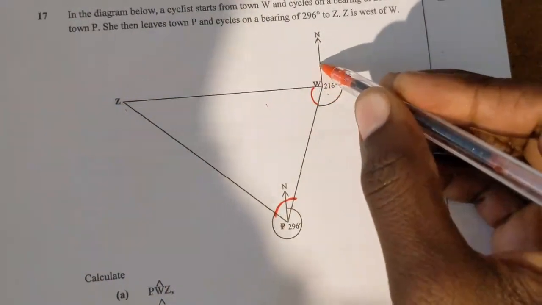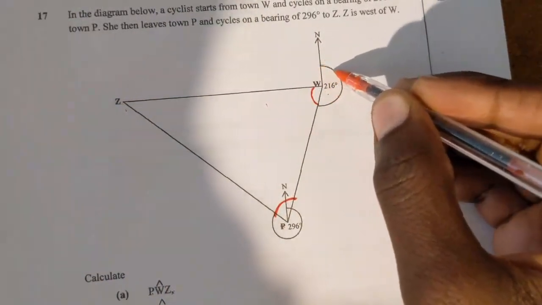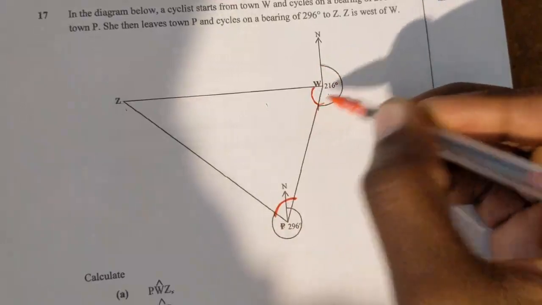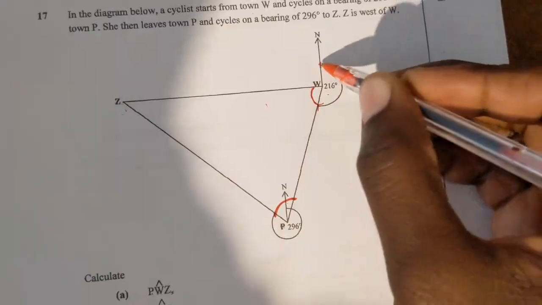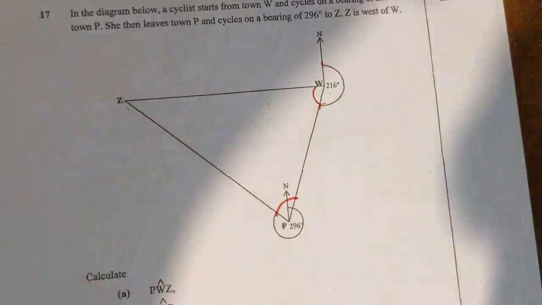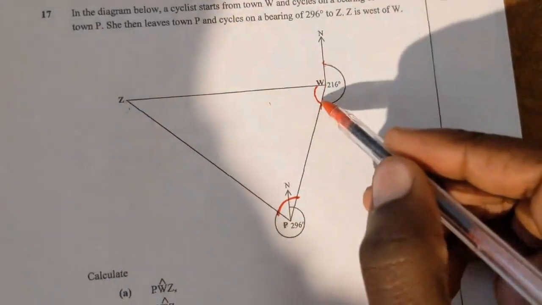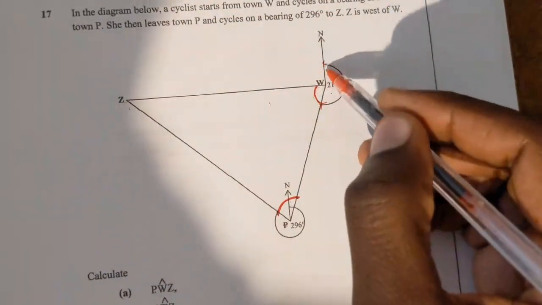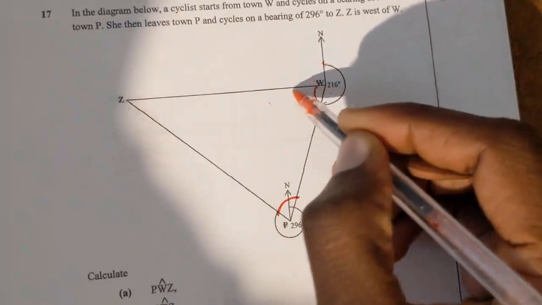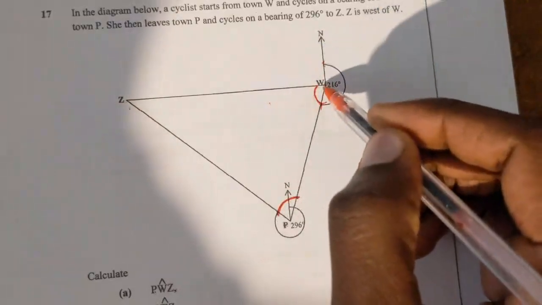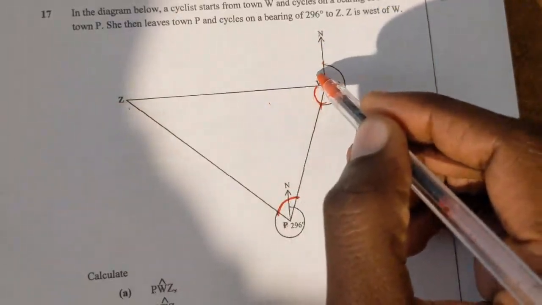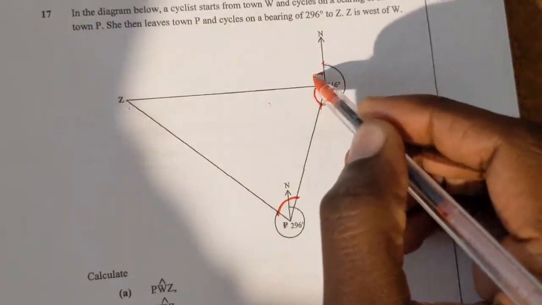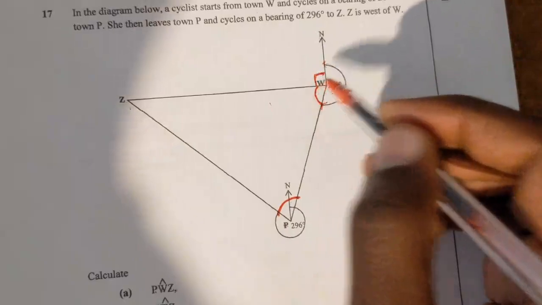So starting from here, the bearing, when you start from here, coming to here, reaching here, from here to here, it is 216. So now they're asking you, what is this? When you look at this, this is a straight line, and when it is like this, it is making a 90 degrees here.